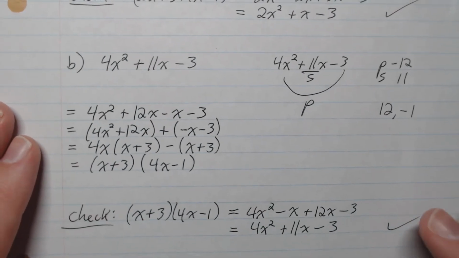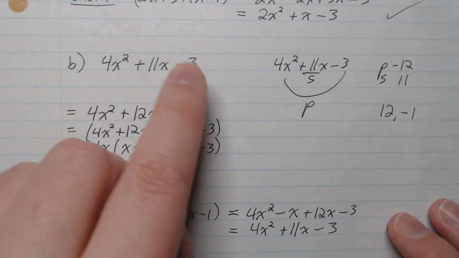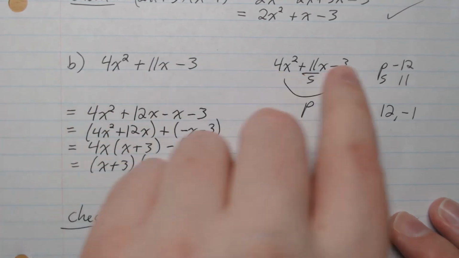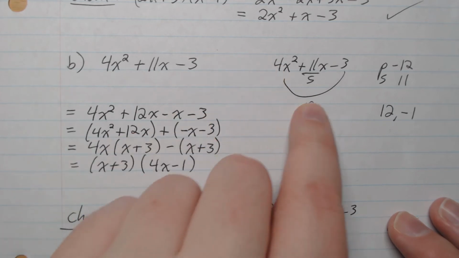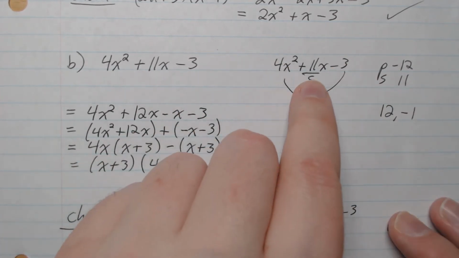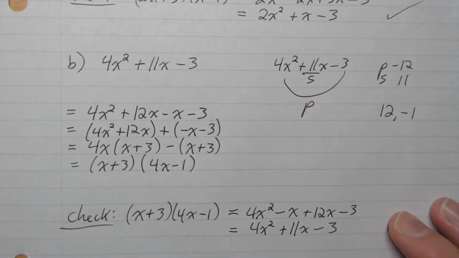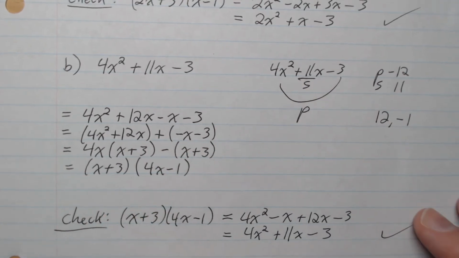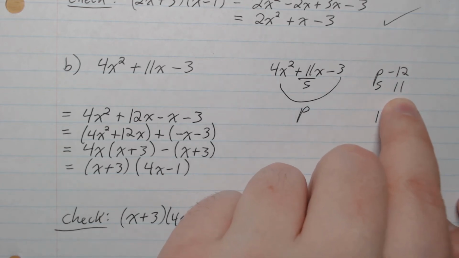Okay, example B here. We have 4x squared plus 11x minus 3. So we're going to rewrite that here. The product, 4 times negative 3, gives negative 12, and our sum is 11. So we're looking for two numbers that when we multiply, we get negative 12, and when we add, we get 11.